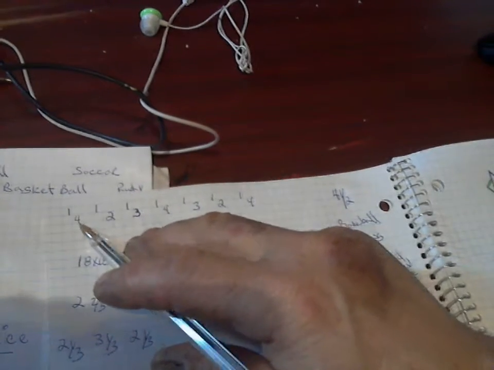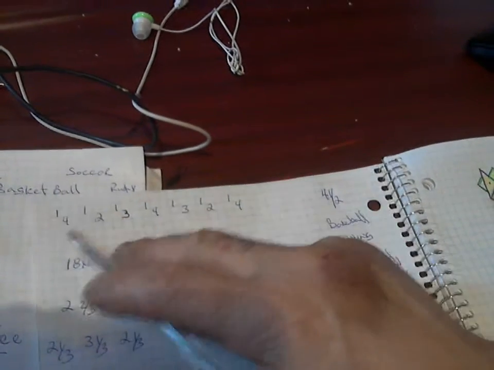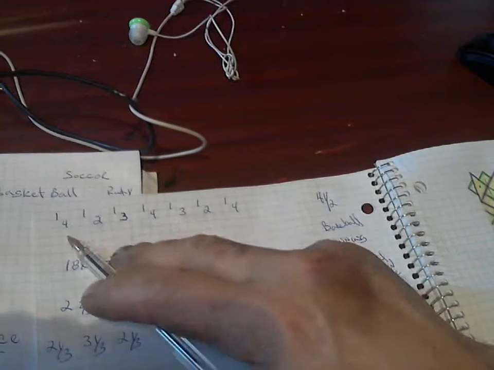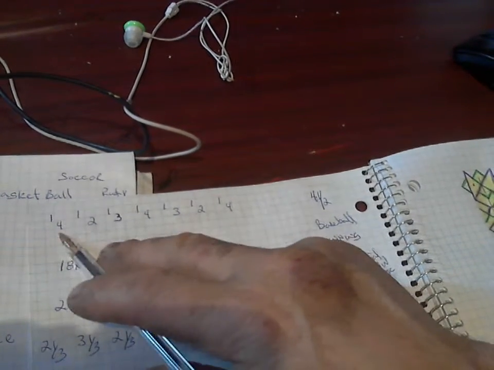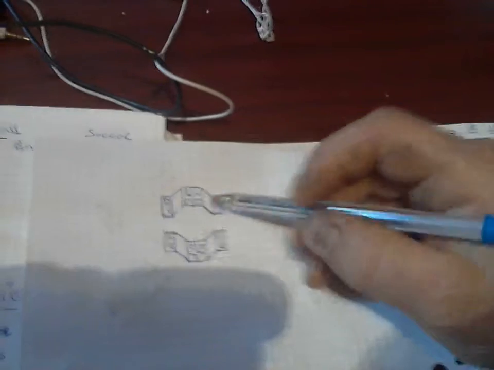I wanted to add something. 1/4, 1/2, 1/3. 1/4 is half of half. 1/3 is between half and half. 2, 3, and 4.